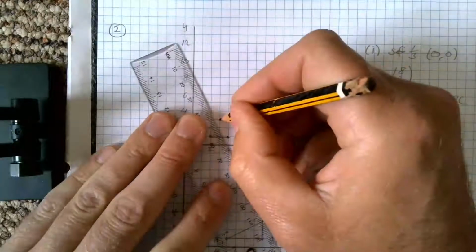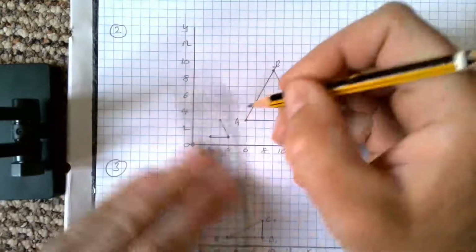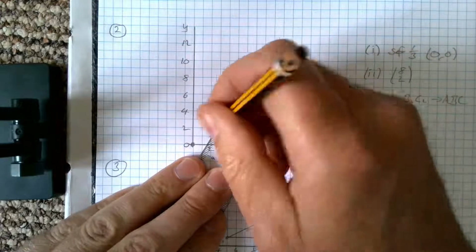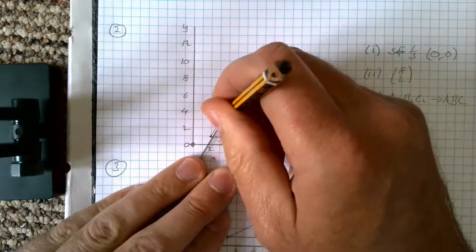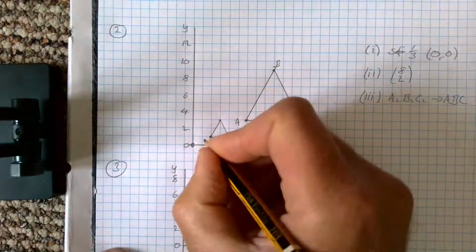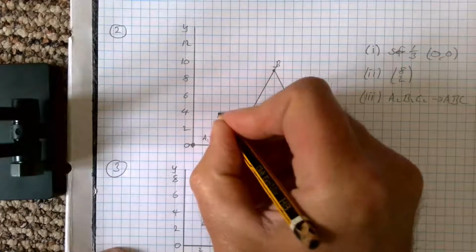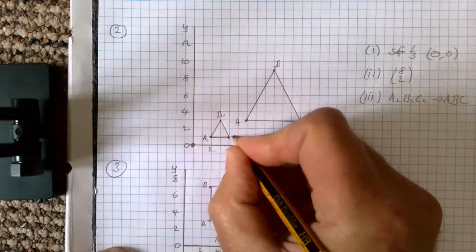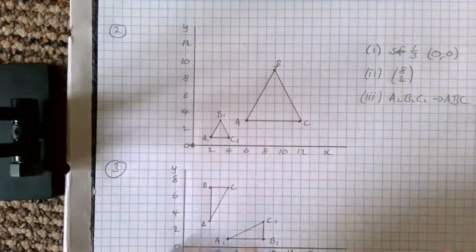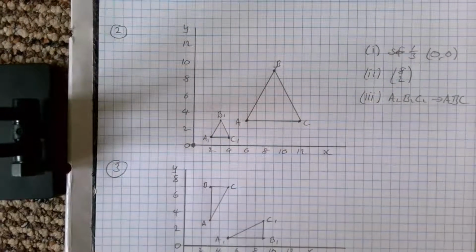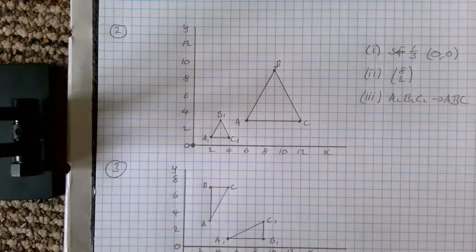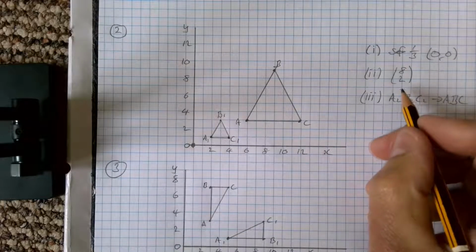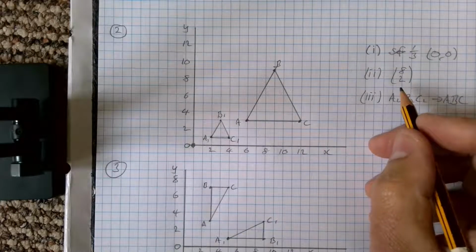I don't know if I quite need a ruler here, but it's good practice to keep using my ruler. So there we are. This then we're calling, I think, A1, B1, and C1. So that's that wee bit done. Then it says a translation of A1, B1, C1 onto A2, B2, C2 is defined by the vector 8, 2. So draw A2, B2, C2, and what are the coordinates of the point B2?